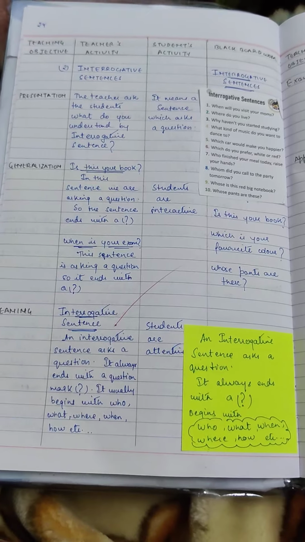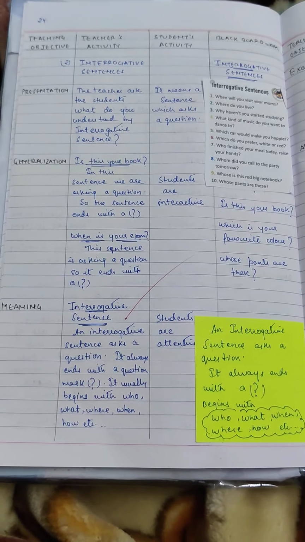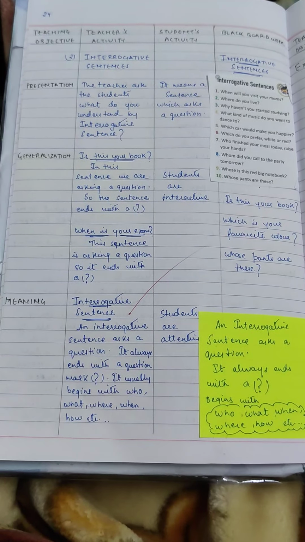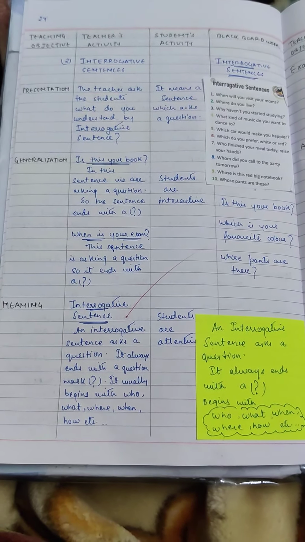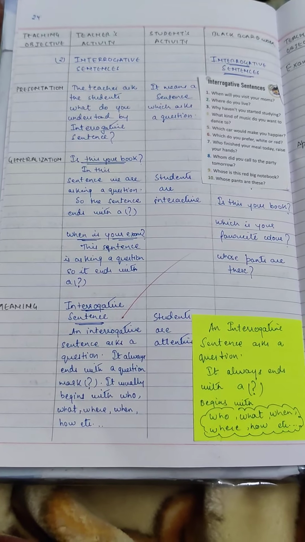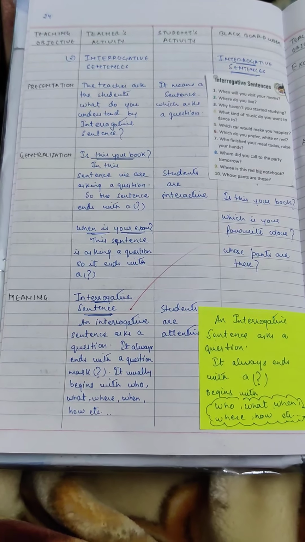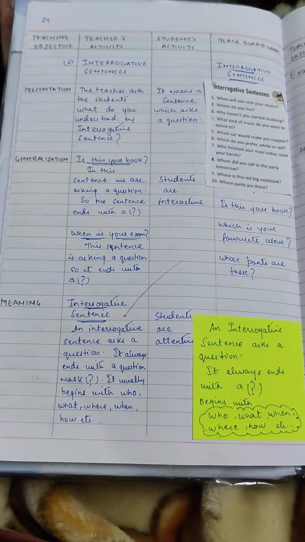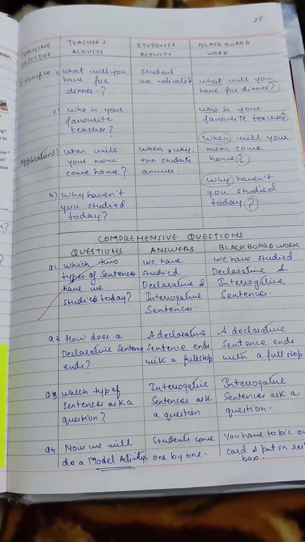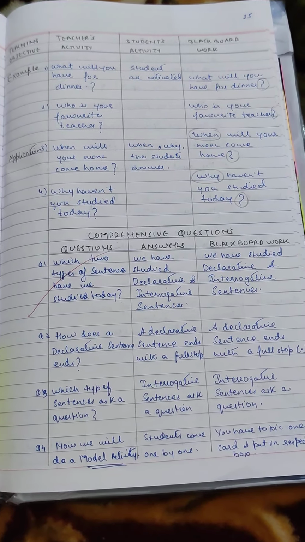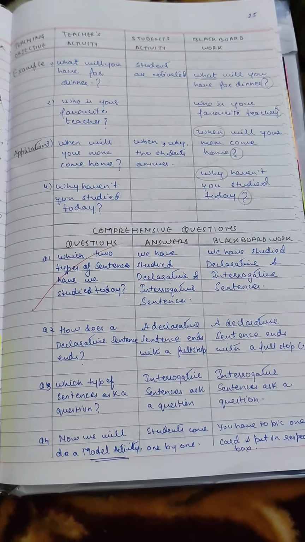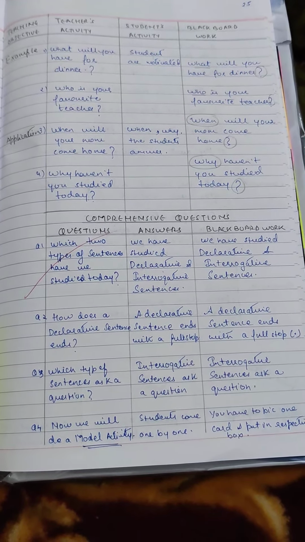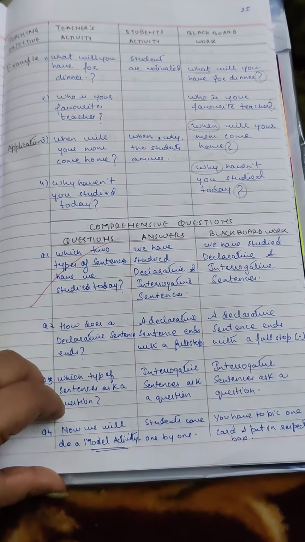Then again on the next page we'll explain the second type of sentences, that is interrogative sentences. Again we'll start with presentation. I have stuck a miniature for this. Then generalization, then the meaning of interrogative sentences. Then we'll show some examples, then application. And then again there will be comprehensive questions of unit 2.